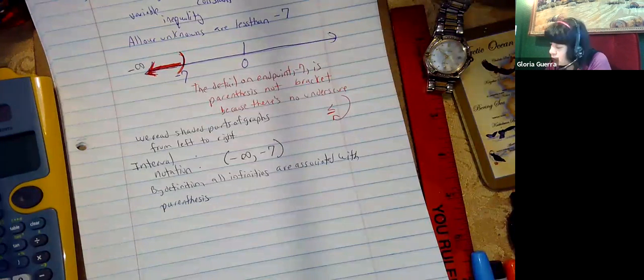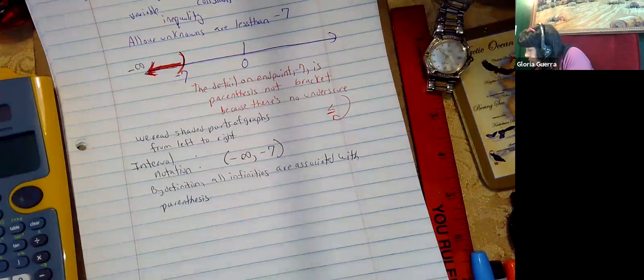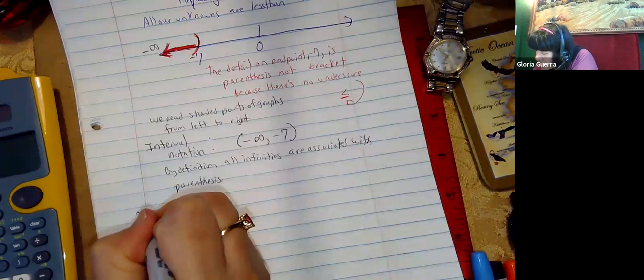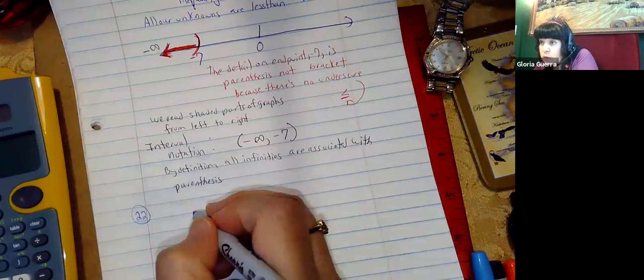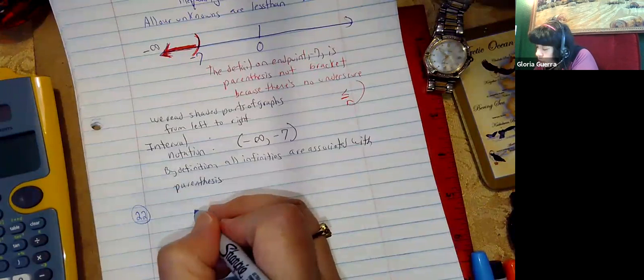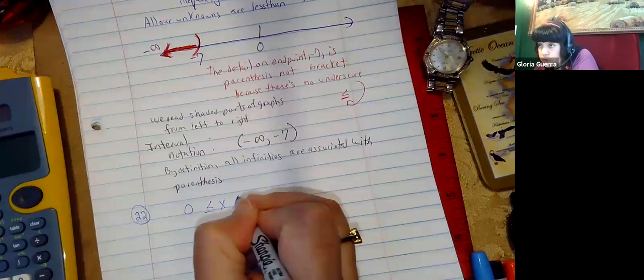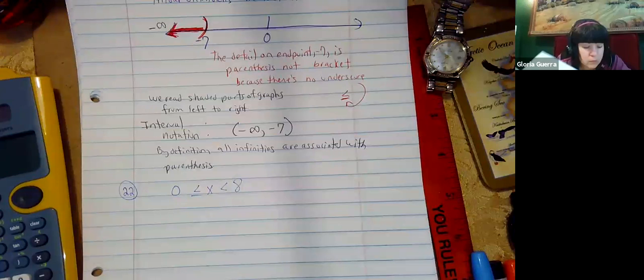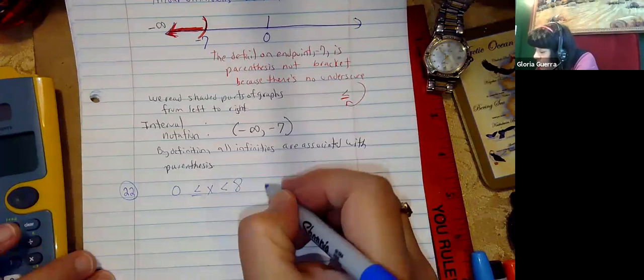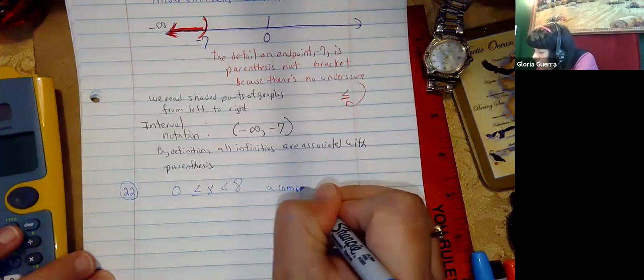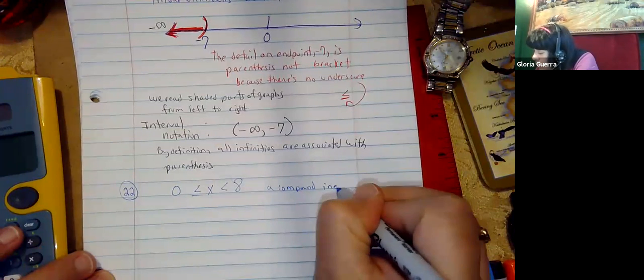Okay, then we look at 22. And I see they want you to graph this inequality. This is what my computer program gave me when I printed my computer printouts. And this is called a compound inequality.